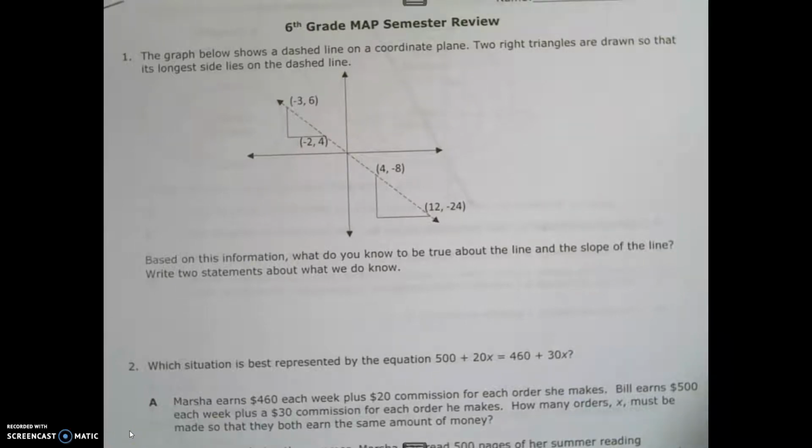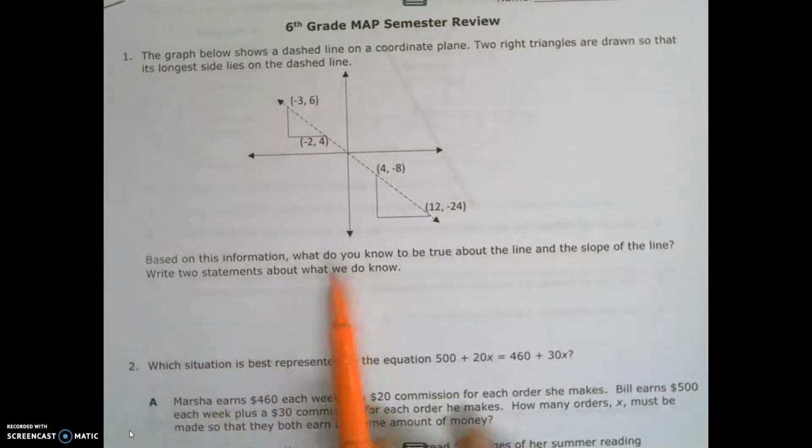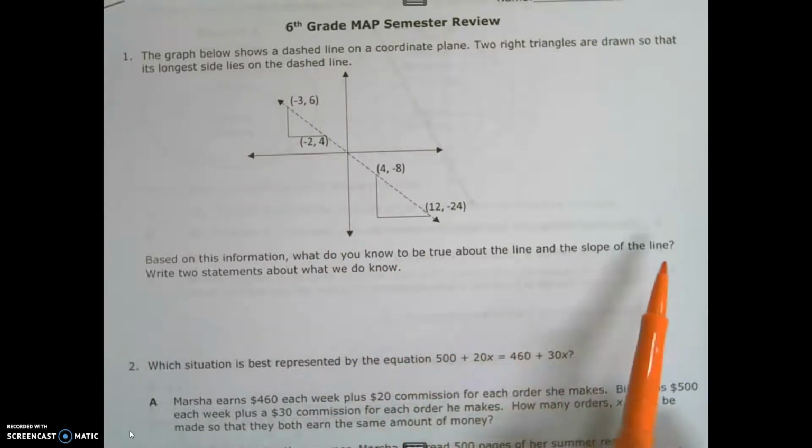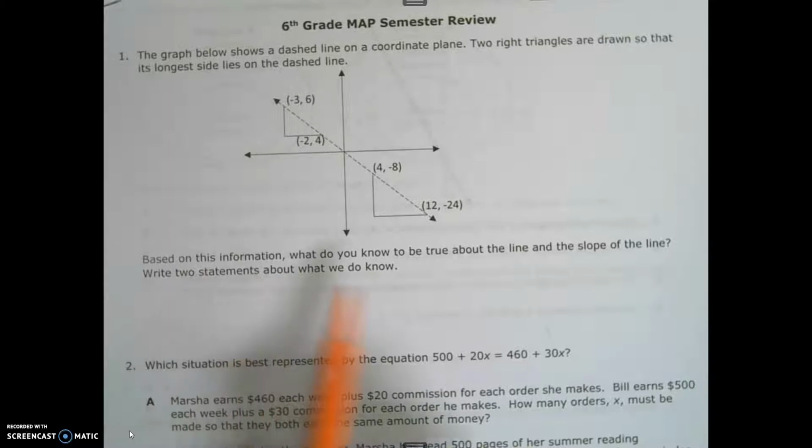Okay, question 1. The graph below shows a dashed line on a coordinate plane. Two right triangles are drawn so that its longest side lies on the dashed line. Based on this information, what do you know to be true about the line and the slope of the line? Write 2 statements about what we do know.